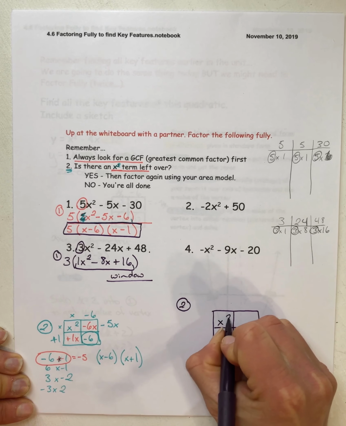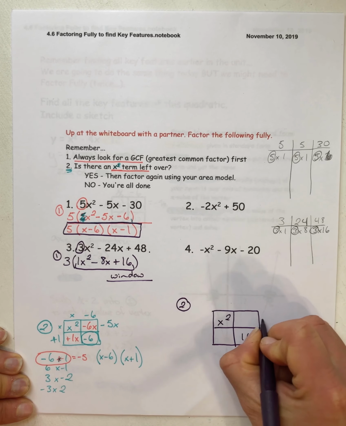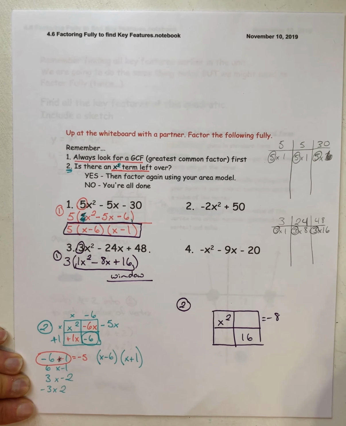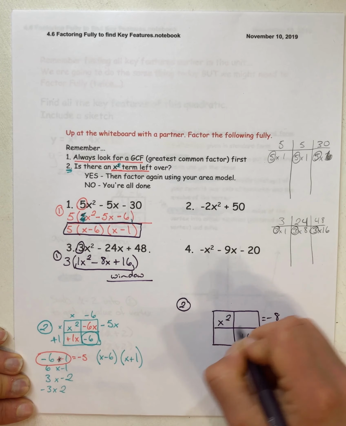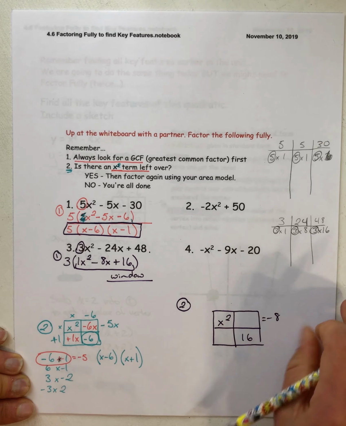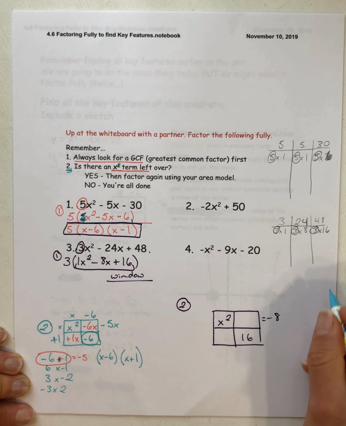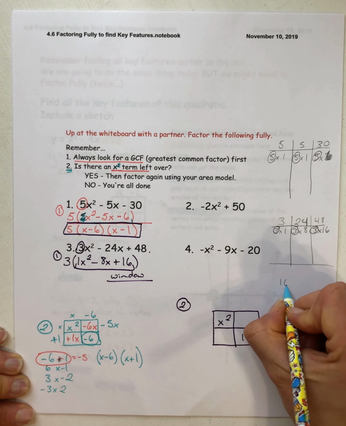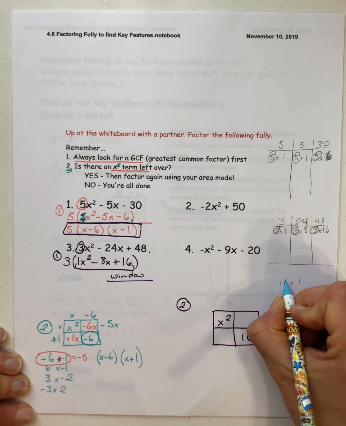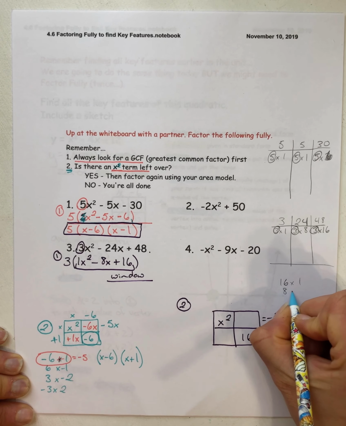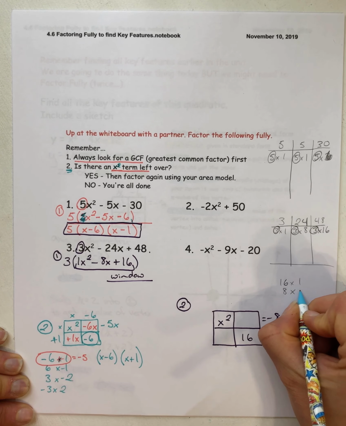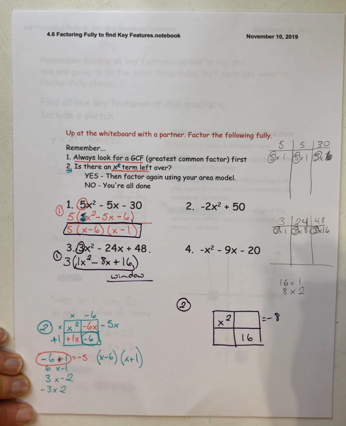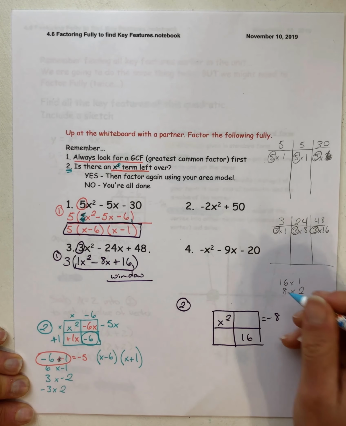And we put in x squared, 16, negative 8. And we need to find these here. So what things multiply together to give me 16? We can do 16 times 1. We can do 8 times 2. And some of these are going to be negative.